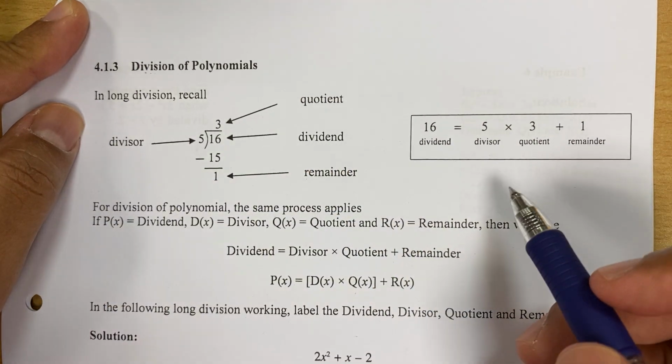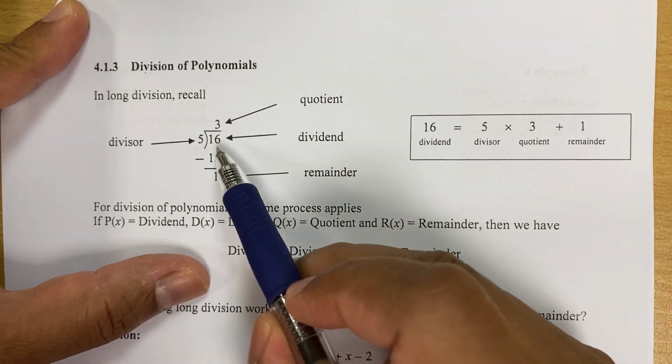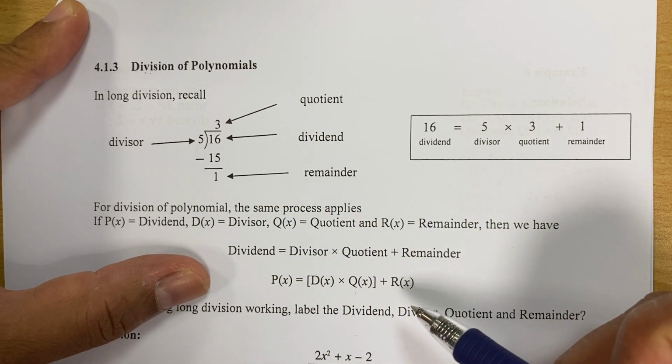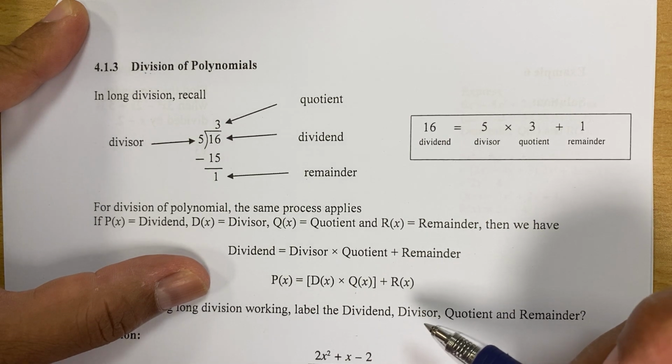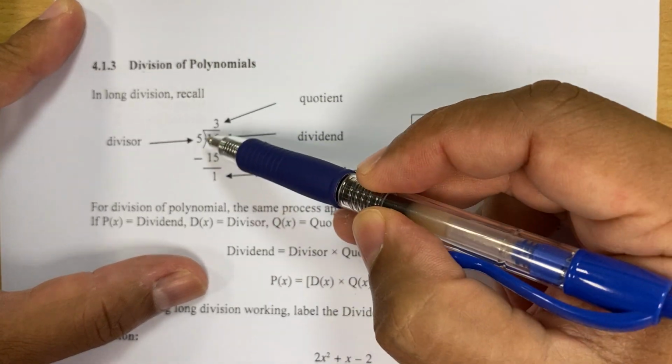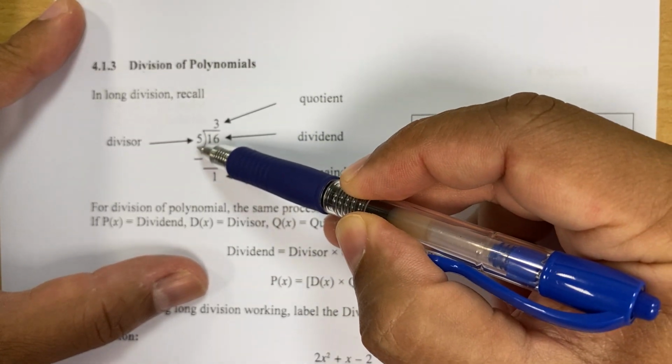Now recall, if I have a number 16 that I want to divide by 5, we use long division because we know that 16 is not exactly divisible by 5. So we write 16 here and 5 here.